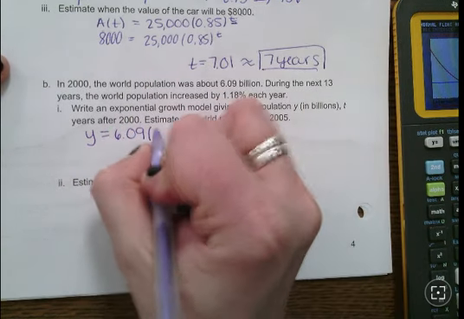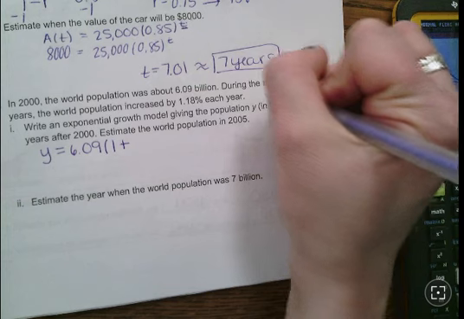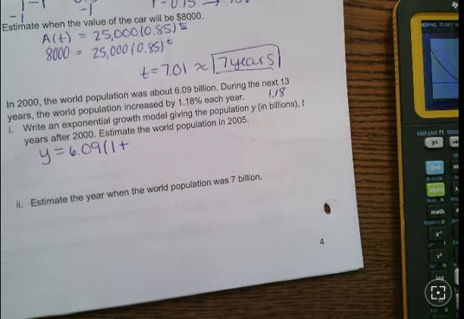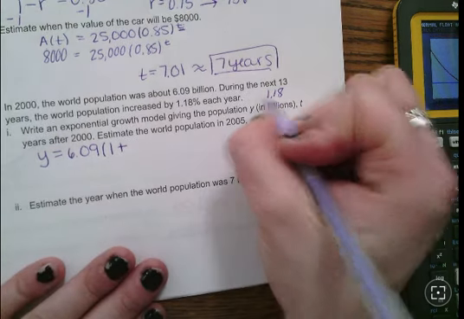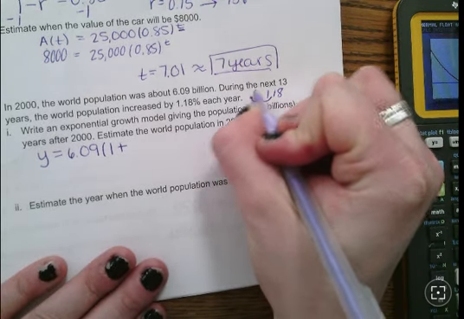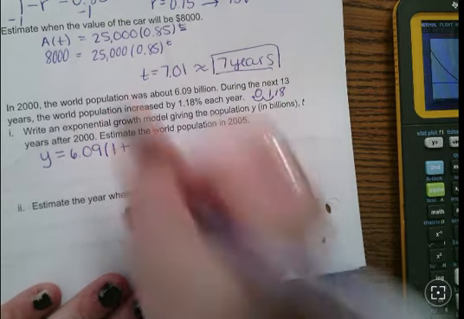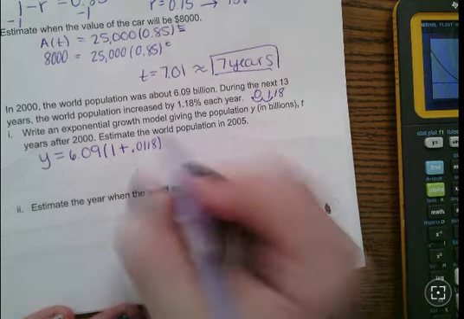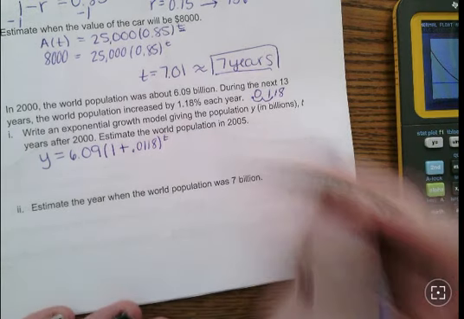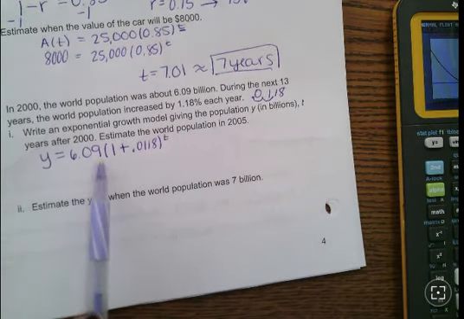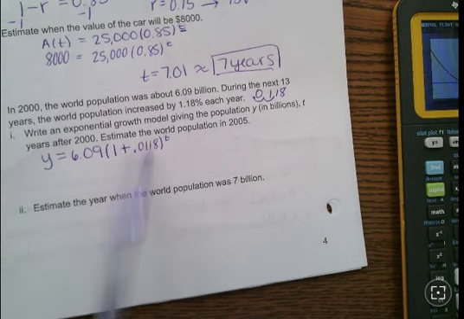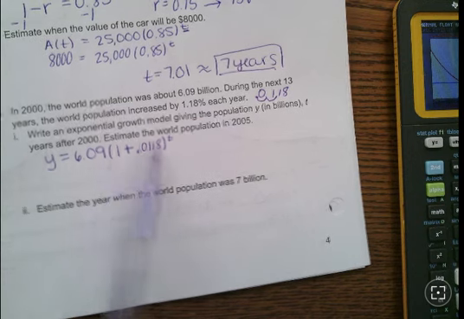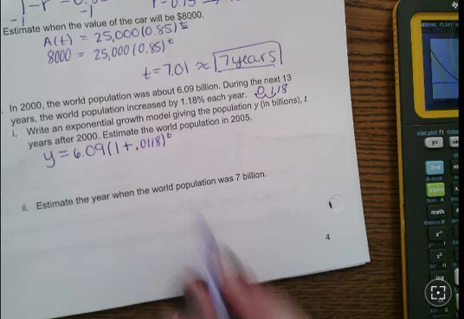We're growing, so 1 plus, at a rate of 1.18%. Now remember, this has to be in decimals. They gave you a percentage, but you need a decimal. So you need to move over 2 places. So you actually add 1 plus 0.0118 as a decimal. Be careful with that, to the power of t. So that answers the first question. That's the growth model. You could combine these if you wanted to, but you do not have to.